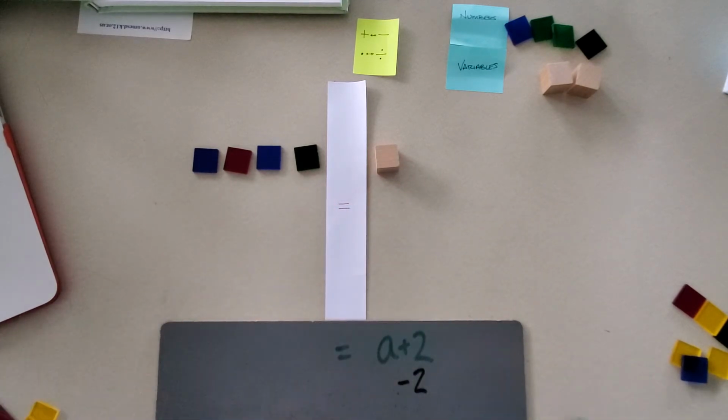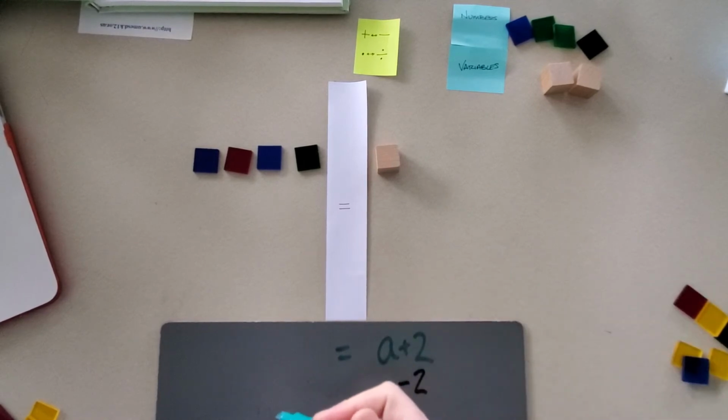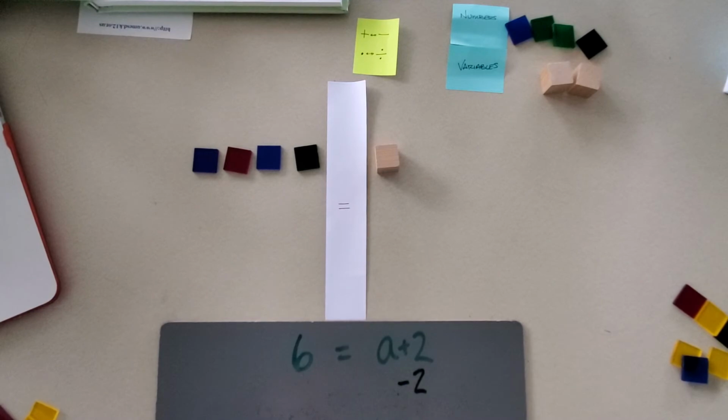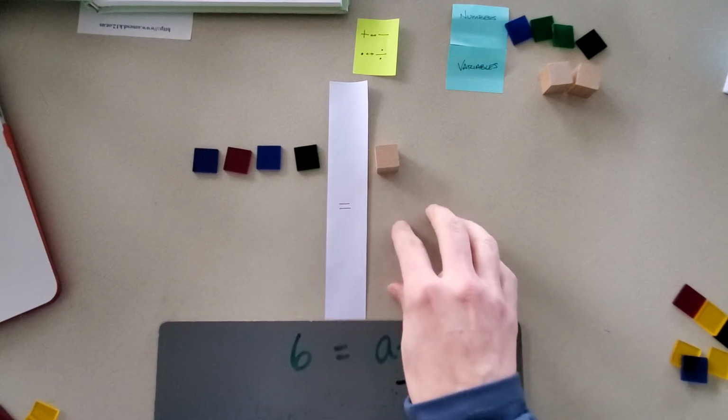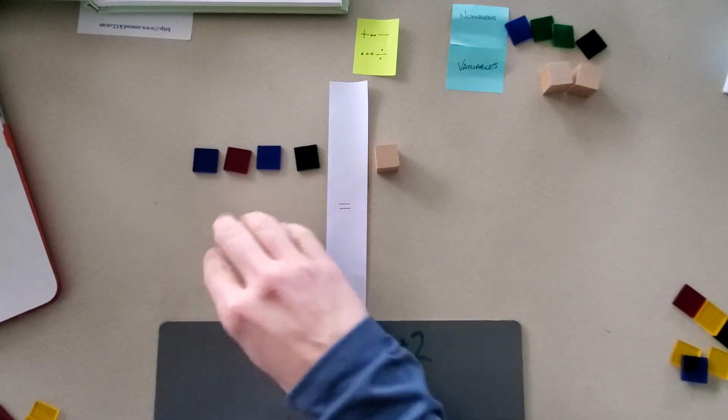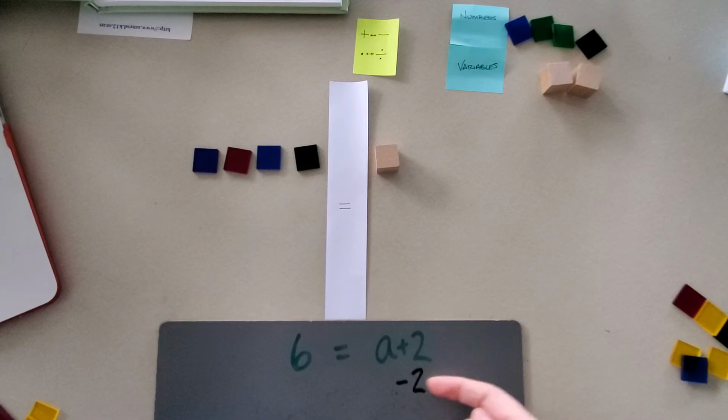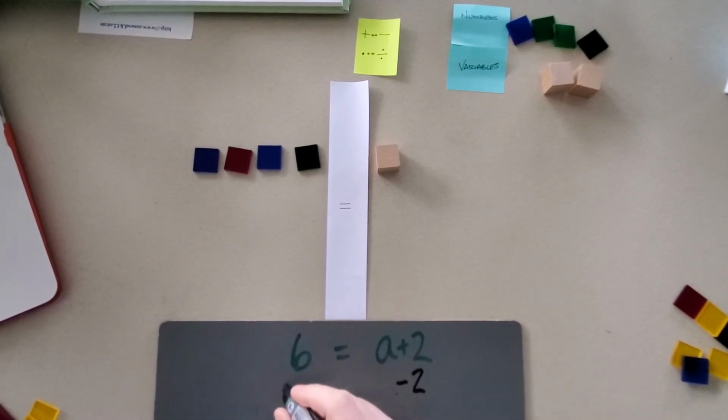Here's the part we missed while writing. So far you haven't had to do any writing. You're welcome. Over on this side, we had 6. And what did we do to the 6? Well, because we have to keep the river balanced, what you do to one side, you have to do to the other. And on this side, what did we do? We took 2 away. So what did we have to do to the other side? That's right.